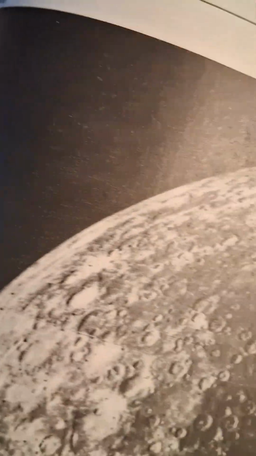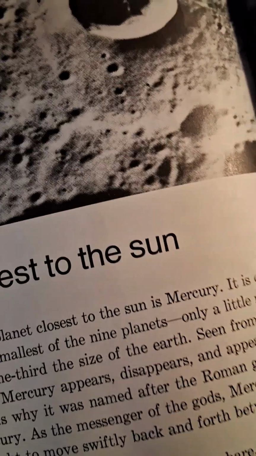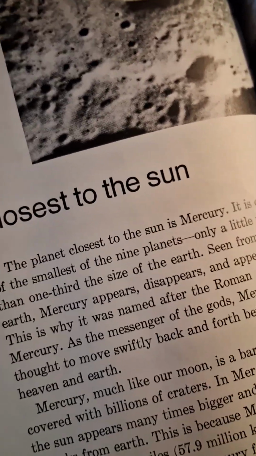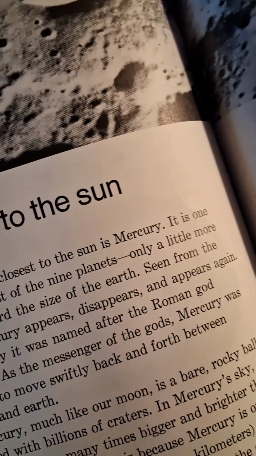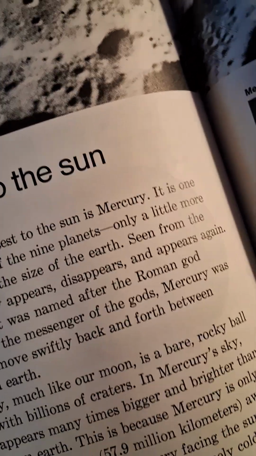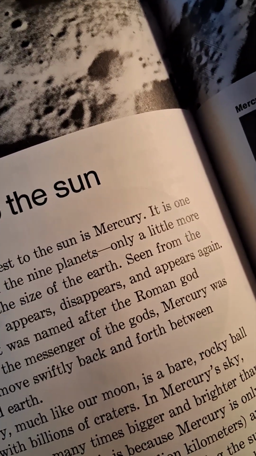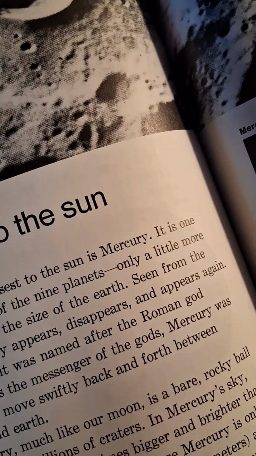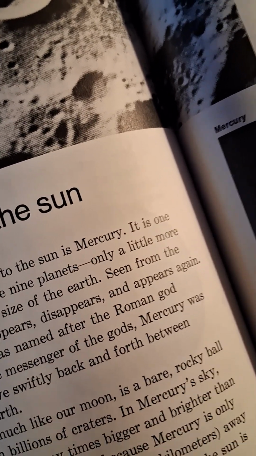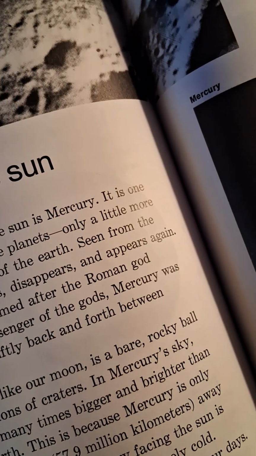Mercury, much like our moon, is a bare, rocky ball covered with billions of craters. In Mercury's sky, the sun appears many times bigger and brighter than it looks from Earth. This is because Mercury is only about 36 million miles away from the sun. The side of Mercury facing the sun is tremendously hot. The other side is fiercely cold.